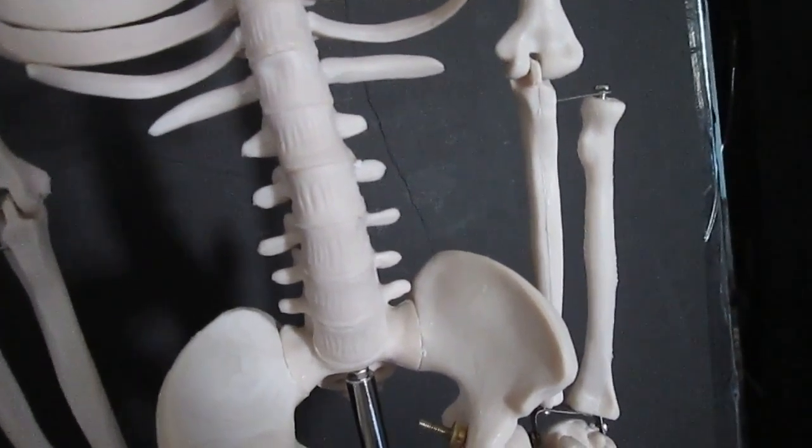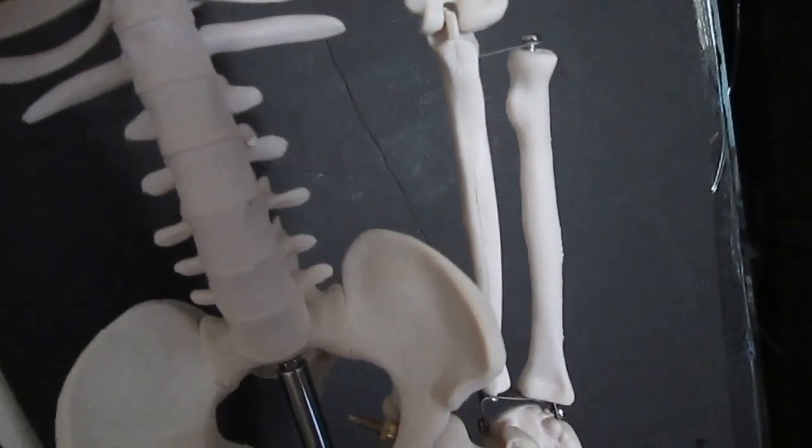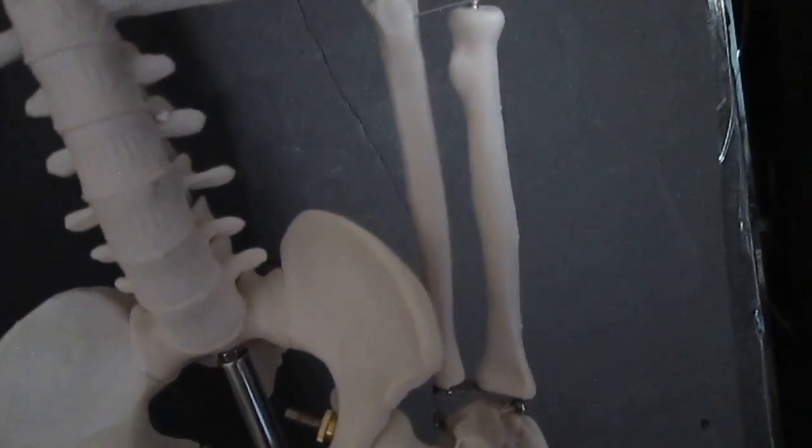Our greater sciatic notch. Can't tell here.